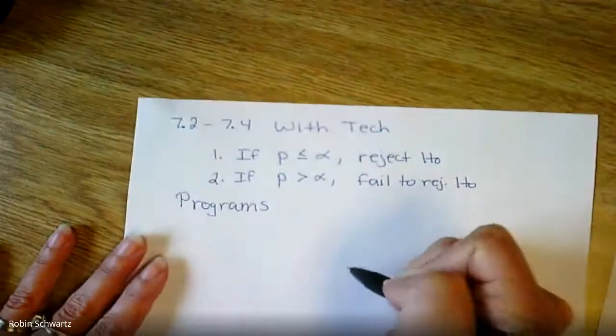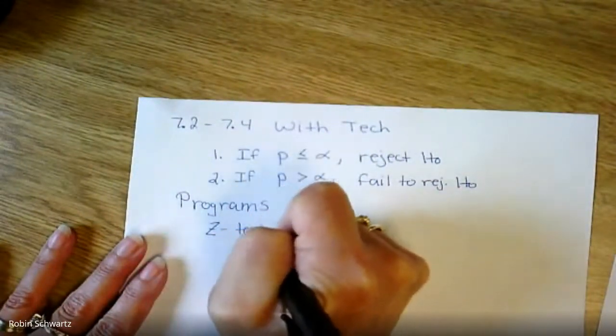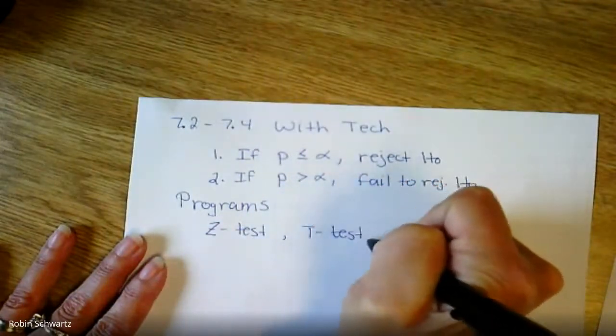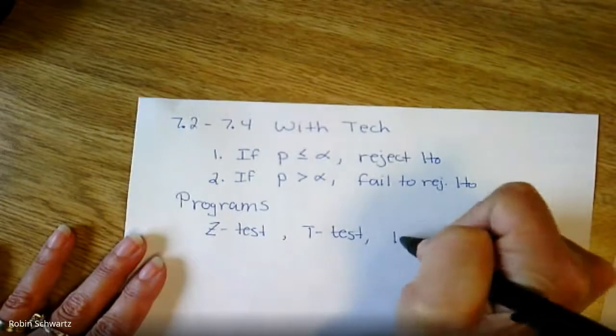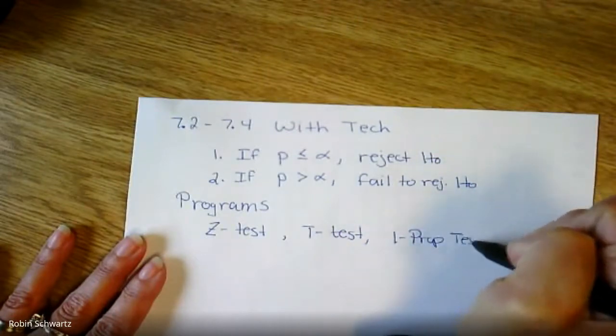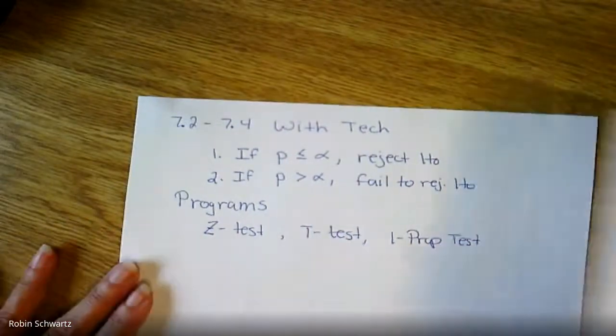Because we're doing hypothesis testing, we're going to call them the z-test, the t-test, and then the one proportion test. So each one parallels the 3 sections we've done. So we'll start here.